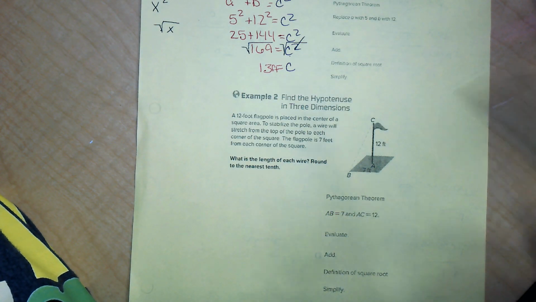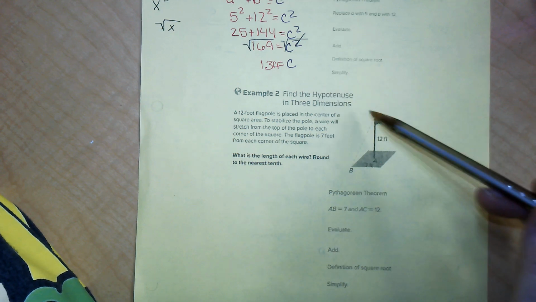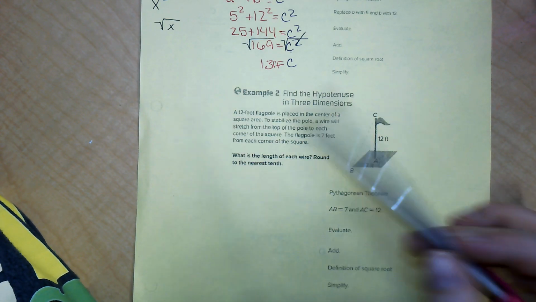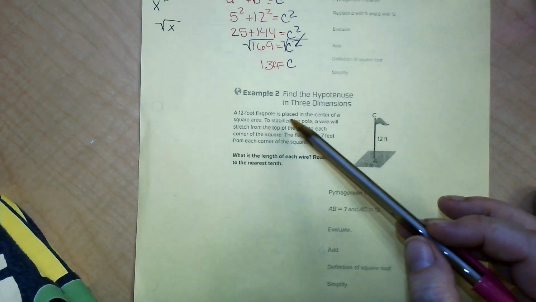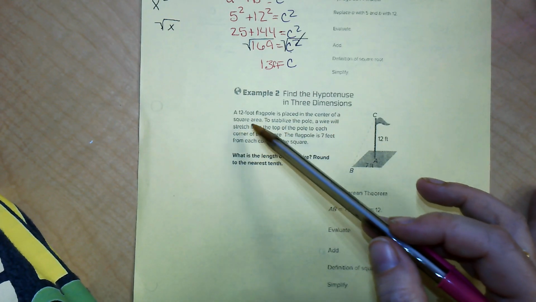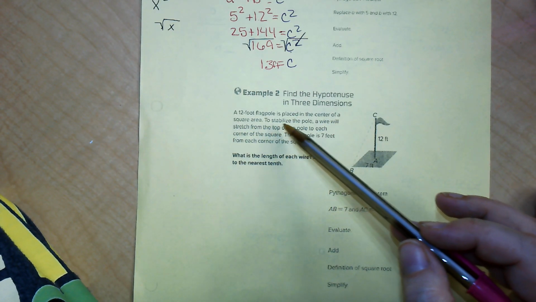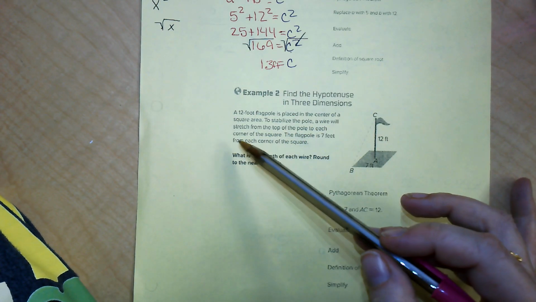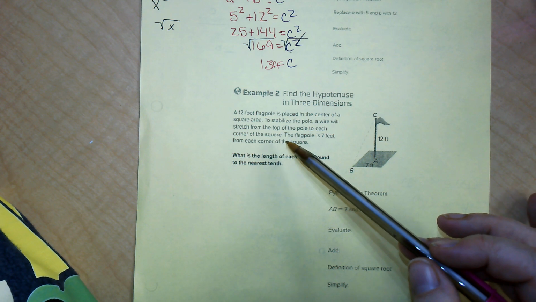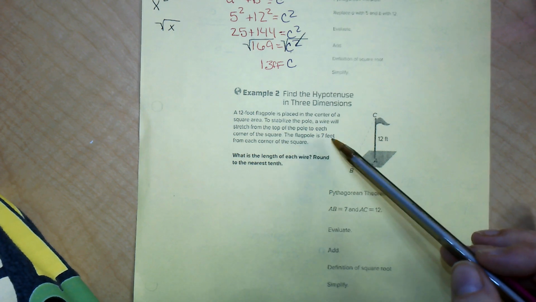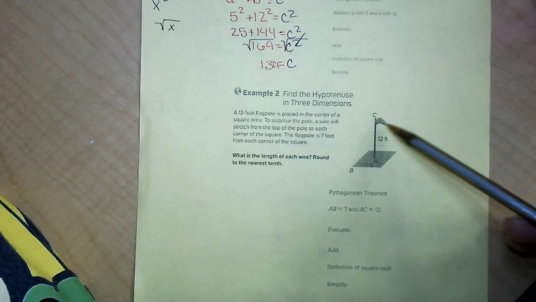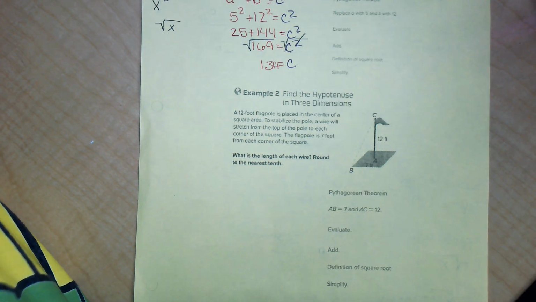All right, here is another example that they like to use, a flagpole in the ground. It says a 12-foot flagpole is placed in the center of the square area. To stabilize the pole, a wire will be stretched from the top of the pole to each corner of the square. The flagpole is 7 feet from each corner of the square. And they drew you a picture.